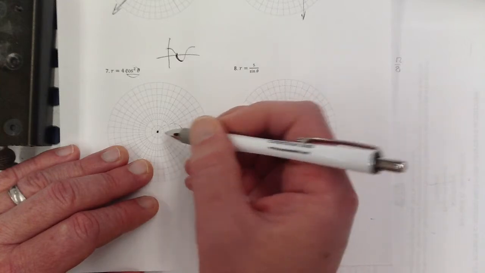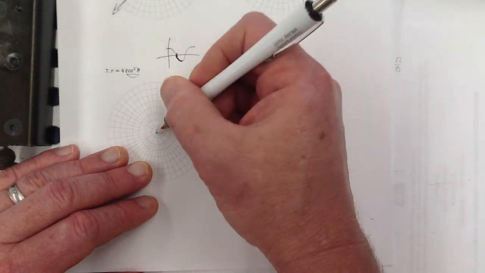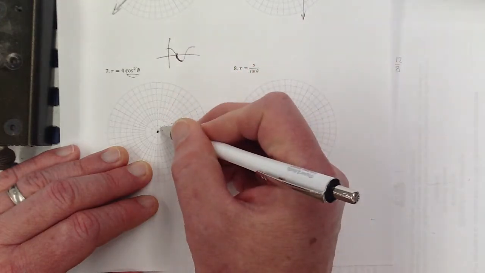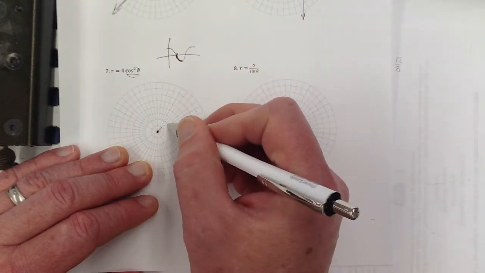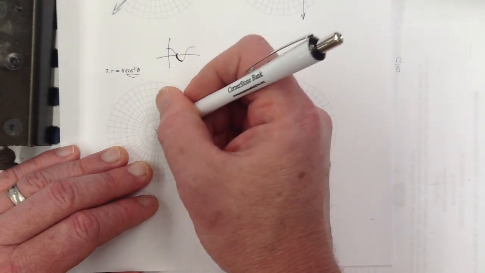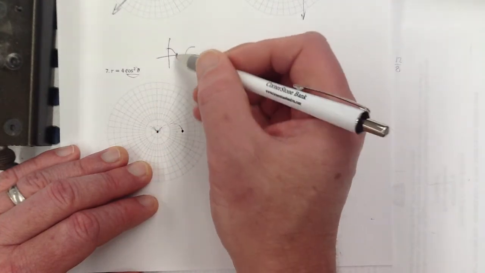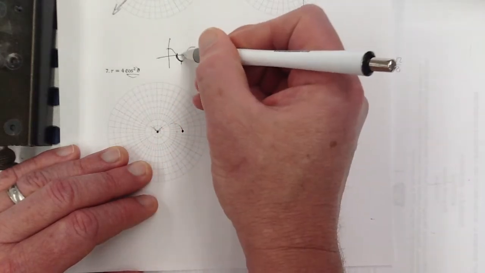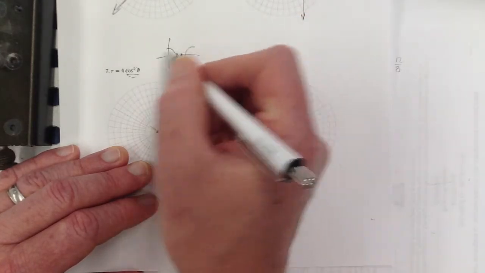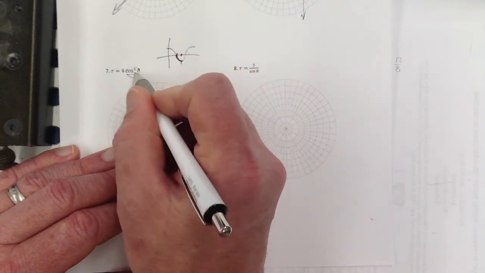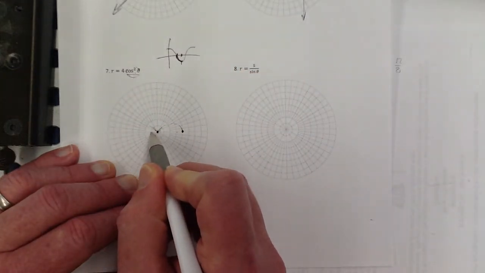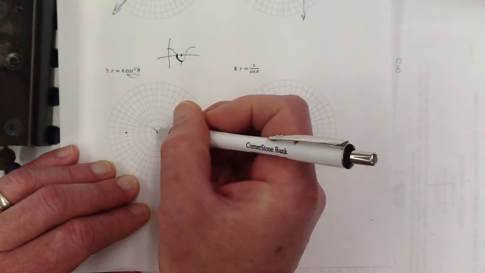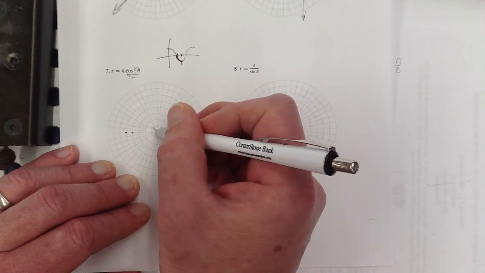And then as I go past and start looking here, I'm going to get those same values repeated again until I get to pi. The cosine of pi is -1, but this is cosine squared, so that's going to get me 1, 2, 3, 4, 5. It's going to get me out to here. Oops, that was 5, just to 4.